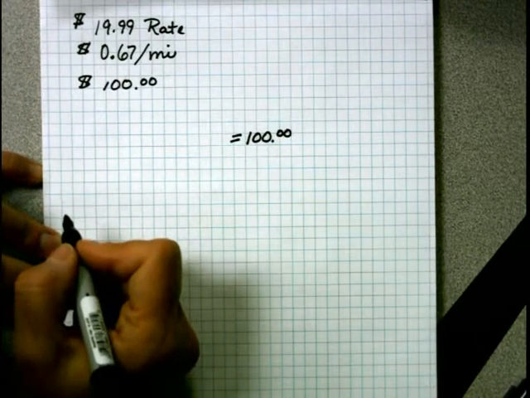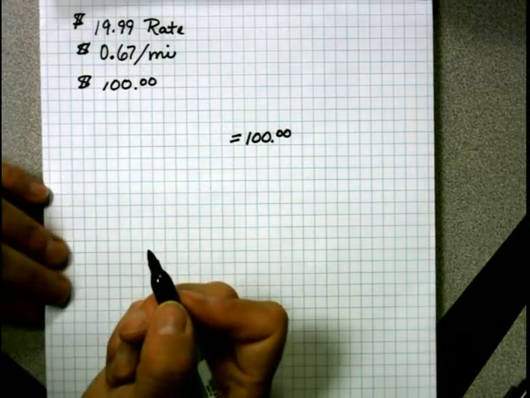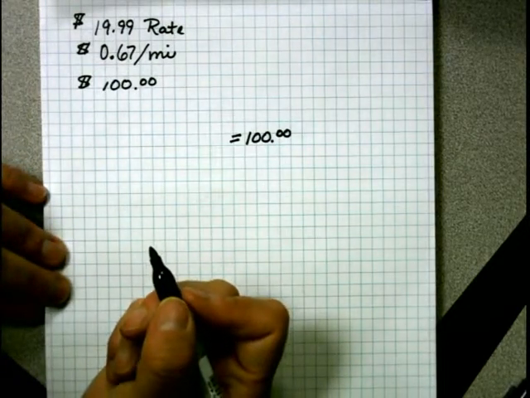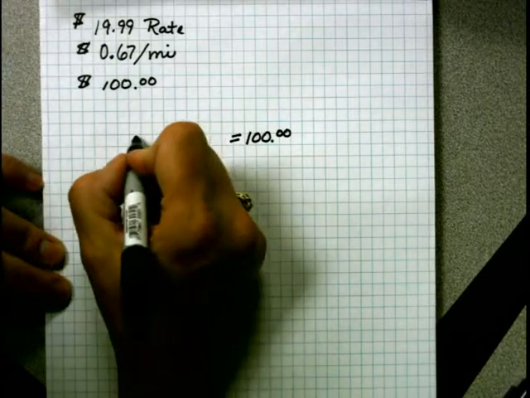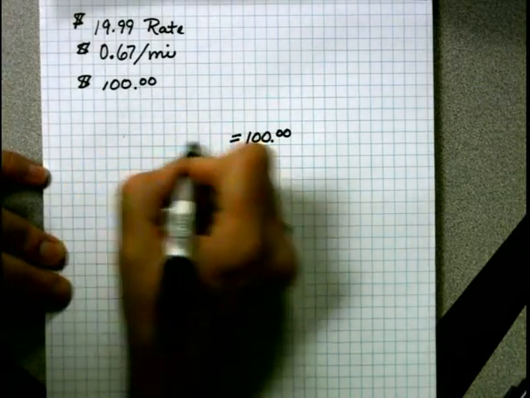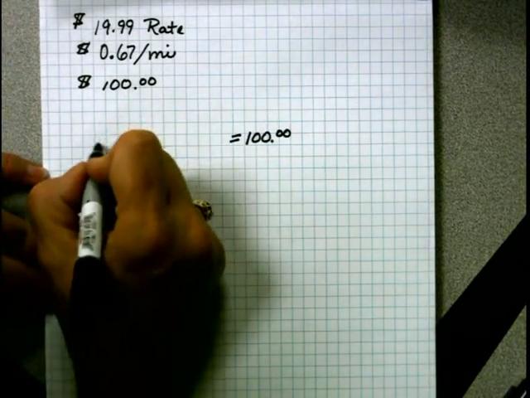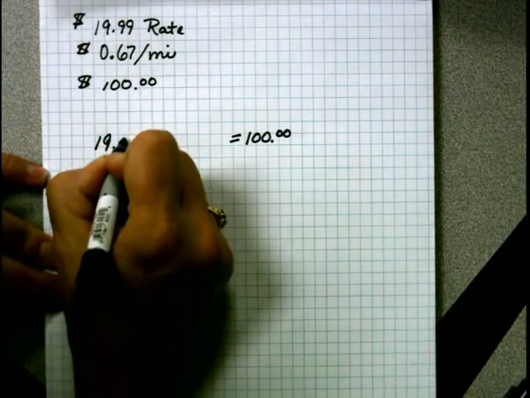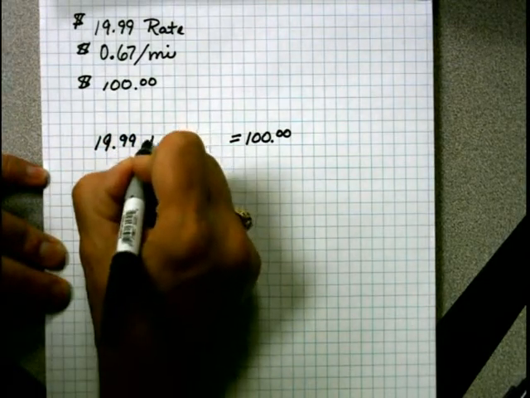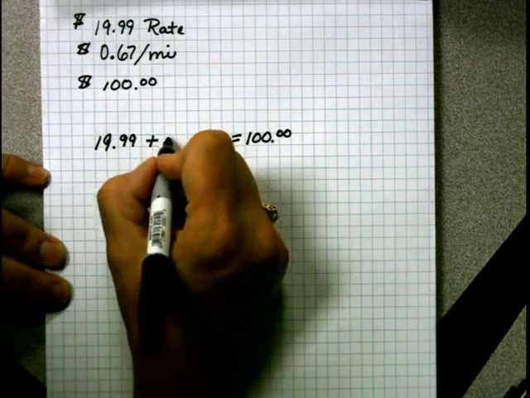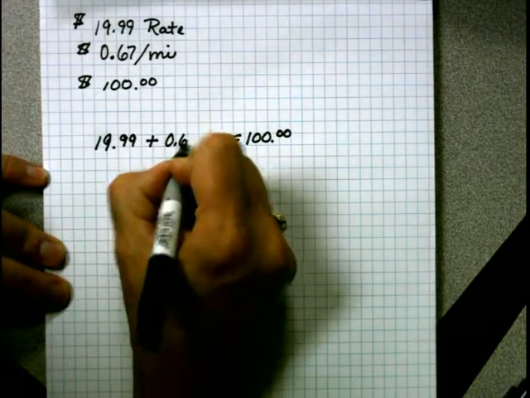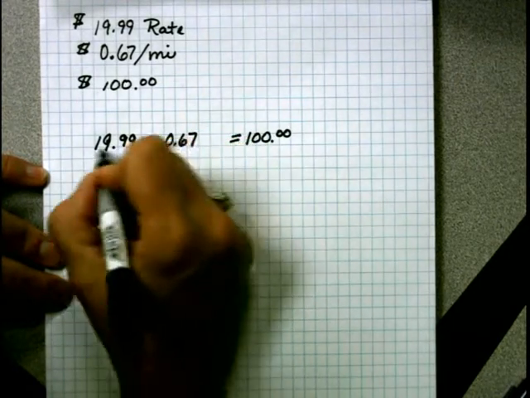Why? Because that's the total amount of budget that we have. So that's $100. Then we're going to put our combination of daily rate, which is $19.99, and our mileage rate of 67 cents per mile on the other side.